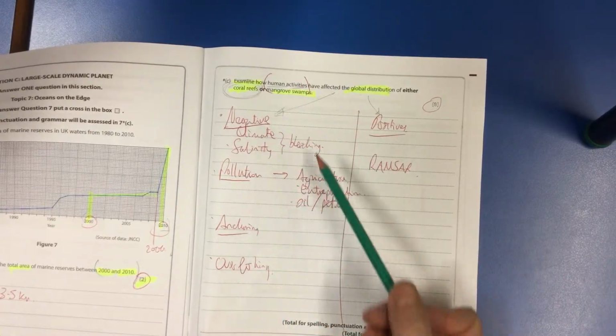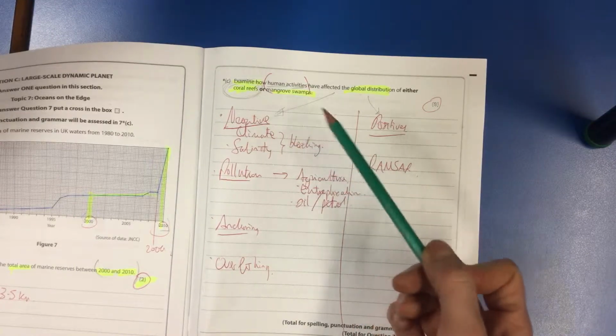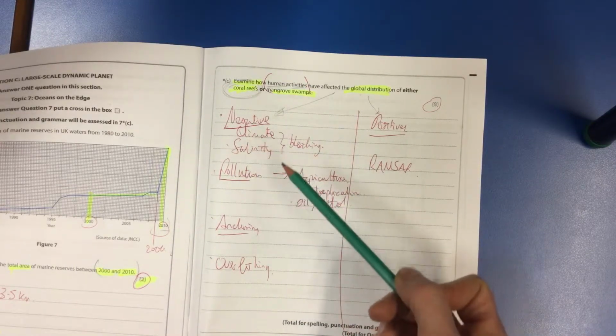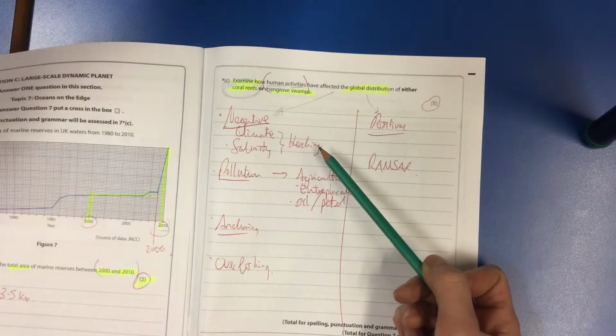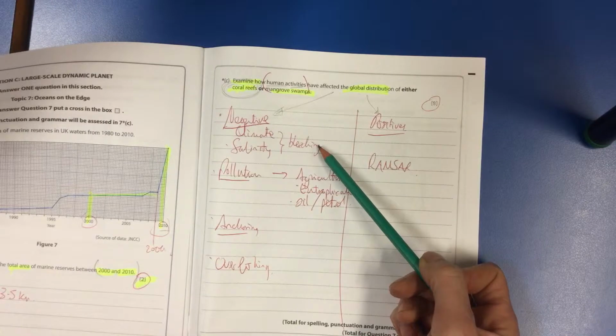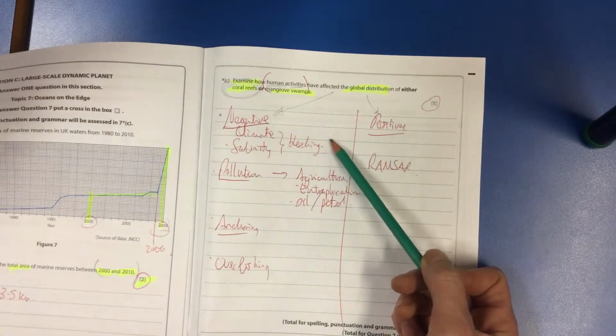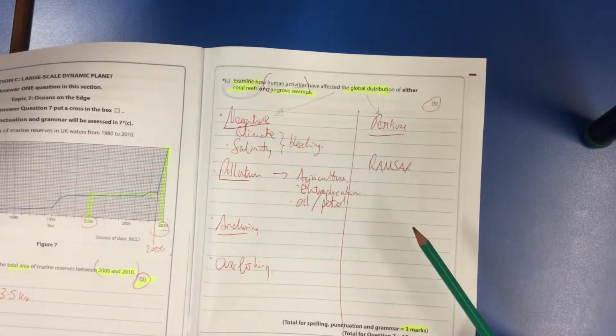Firstly, we've got climate change, we've got the change in temperature of the water and the salinity of the water, the salt content of the water. Both of those are causing bleaching and death to the organisms which live there, the polyps and the corals, and also that then affects the biodiversity on the coral, and we see that being reduced as well.